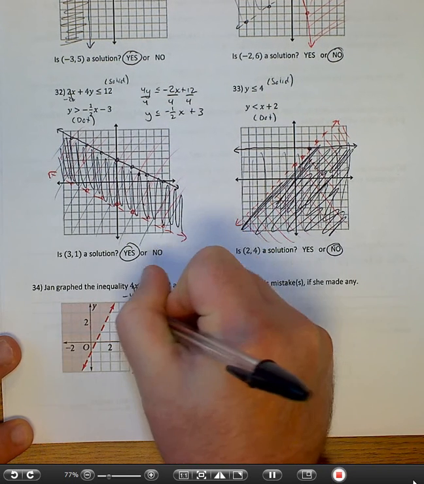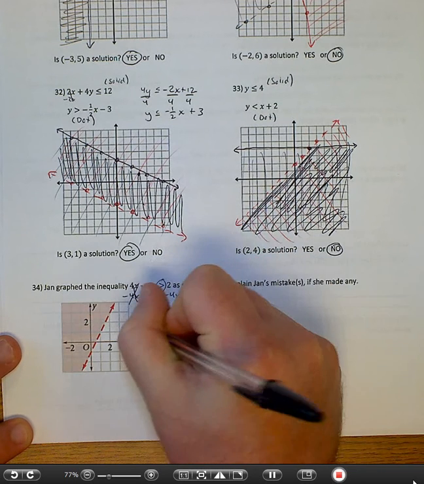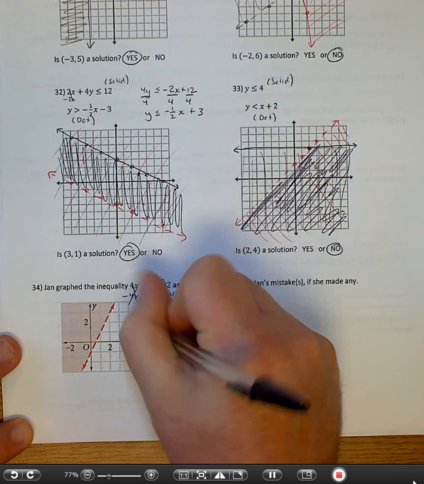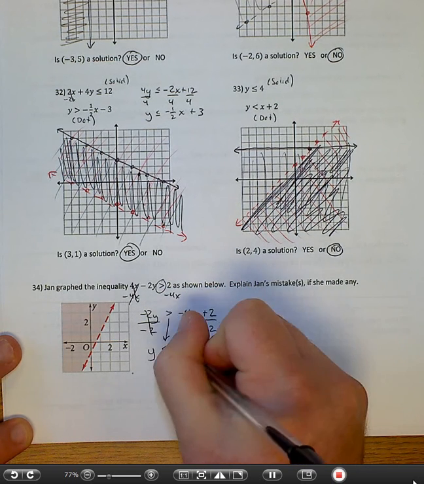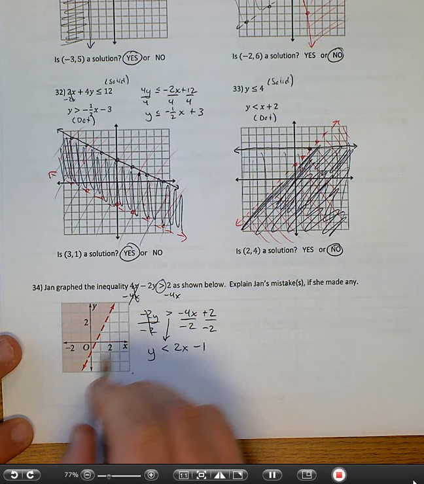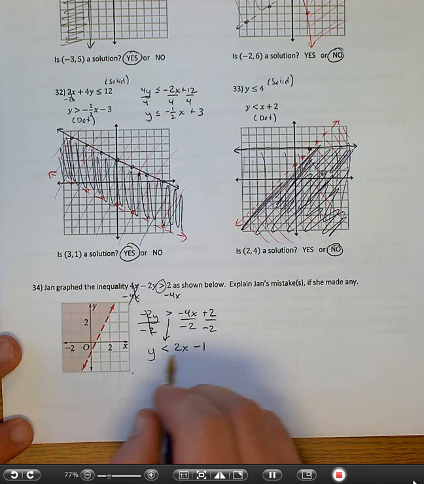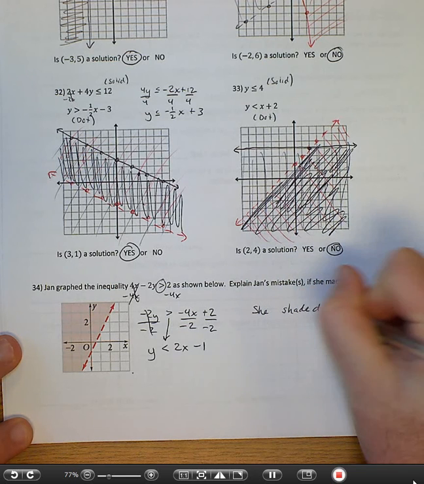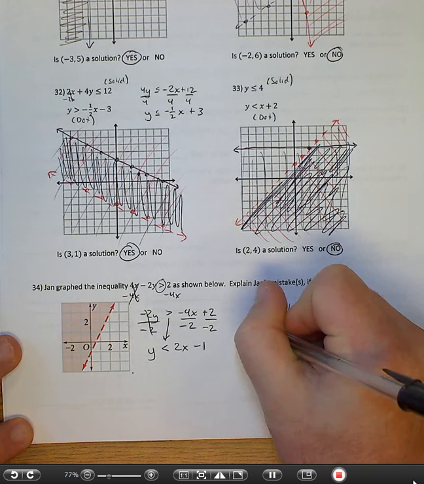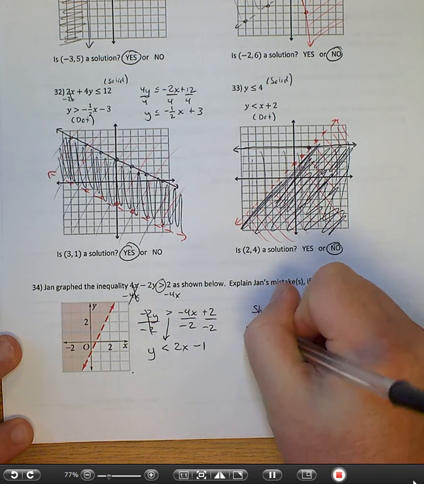So I have negative 2y is greater than negative 4x plus 2. Divide by negative 2. What that does is it flips the sign. Right? Positive 2x minus 1. Looks like she graphed it right. Down to 1, up 2, right 1, up 2, right 1. It's dotted, but she should have shaded below. So her mistake was she shaded the wrong side of the line.